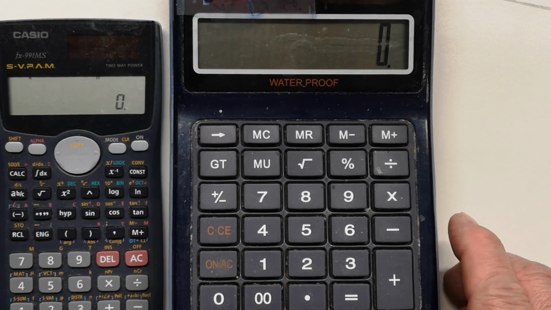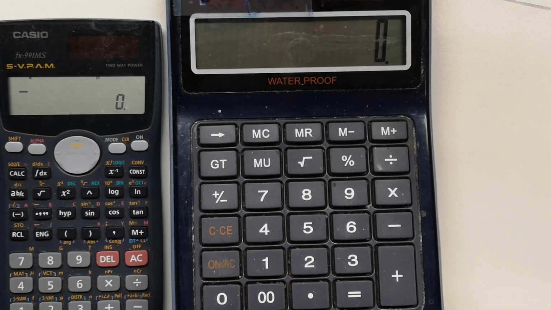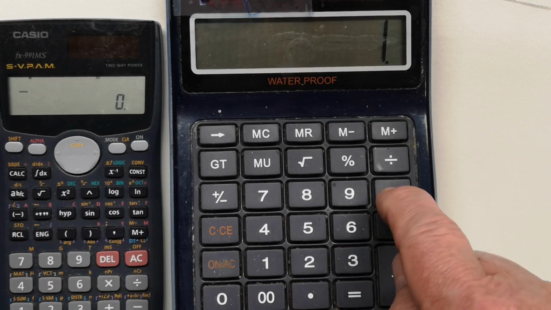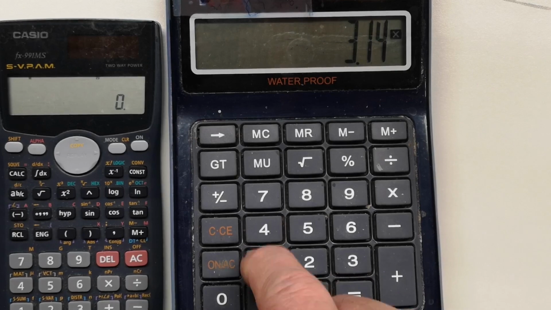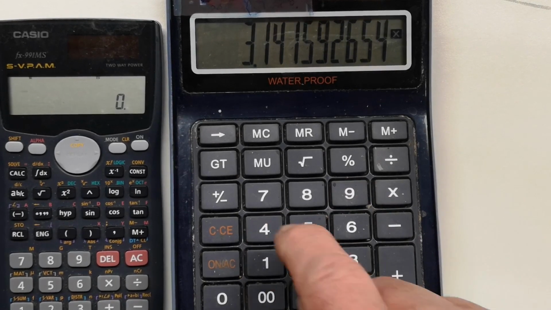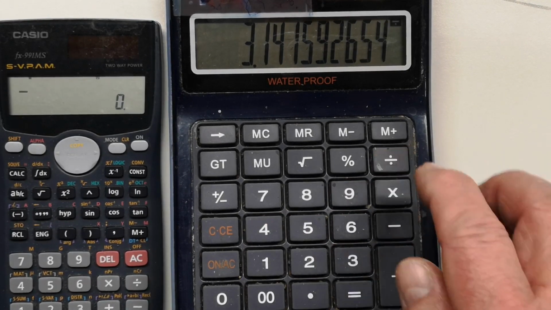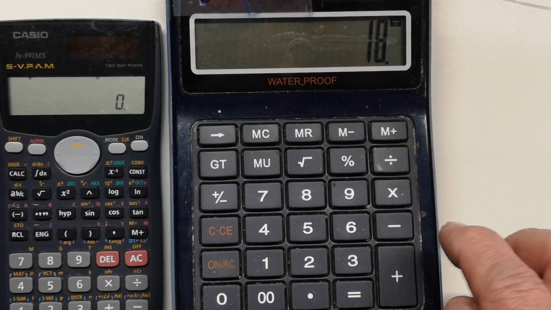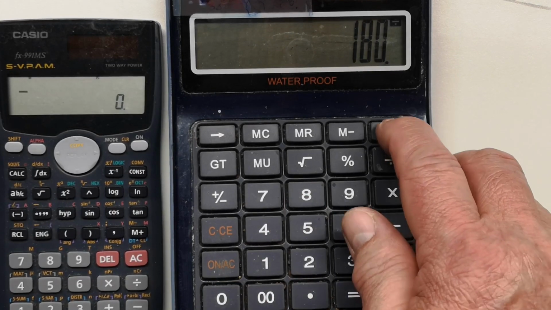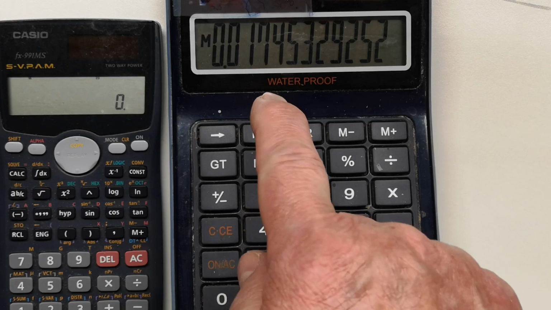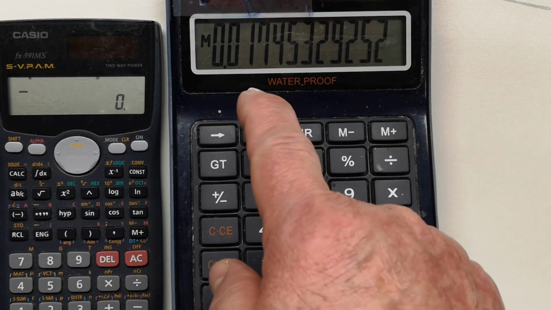We now try to solve for tangent of 1 degree. So 1 multiplied by 3.141592654 and divided by 180, stored in the memory, and that is in radian. That's equivalent to tangent of 1 degree.